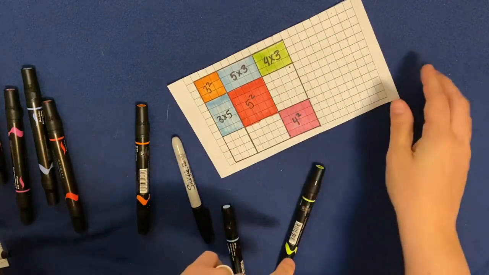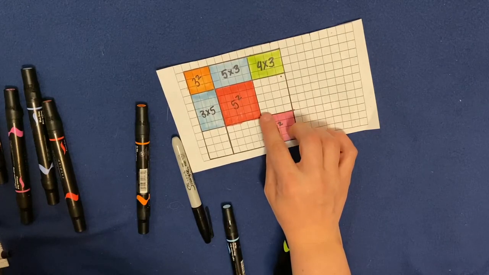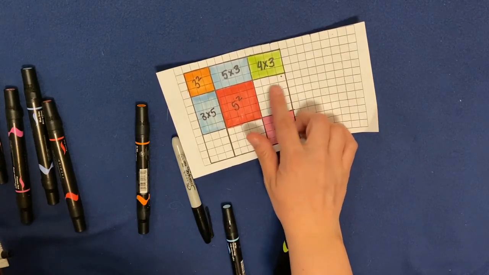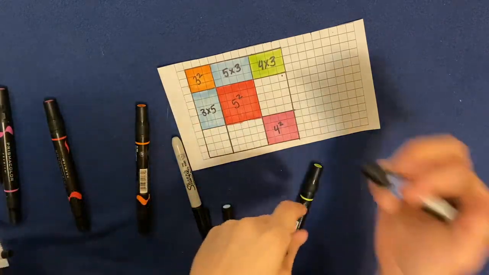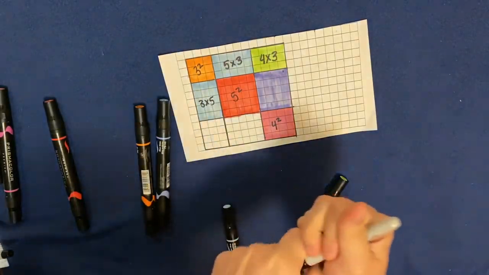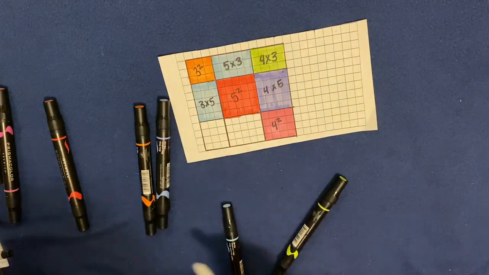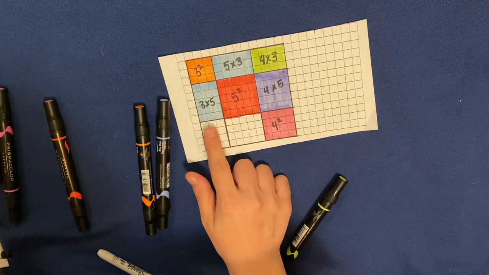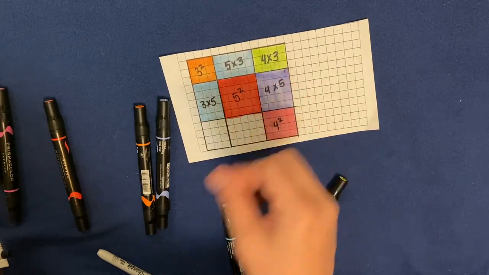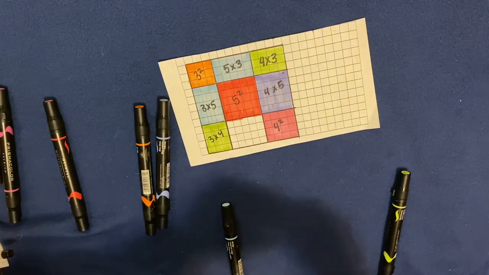Now we'll go right here. 1, 2, 3, 4. So for 1, 2, 3, 4, 5 times. 4 times 5. We haven't seen that yet, have we? So I'm going to do this purpley color. Okay, this was 4 times 5. We're going to come down here. 1, 2, 3. We have 3. 1, 2, 3, 4 times. 3 times 4. Have we already seen that? Yeah, 4 times 3. So I'm going to color it green. 3 times 4. Cool. Oh, look, we have one more.